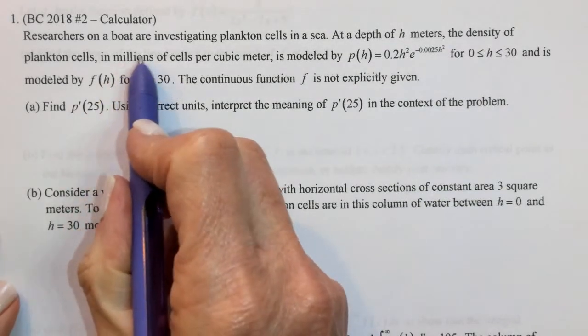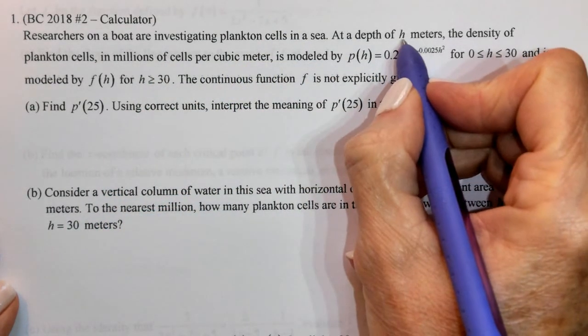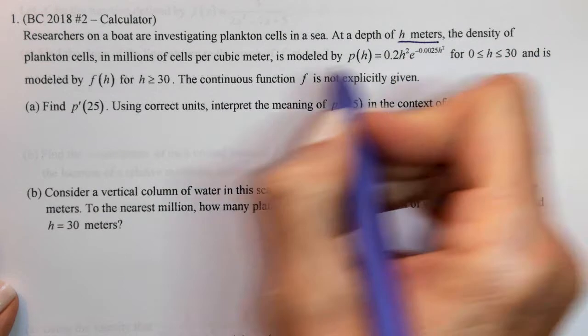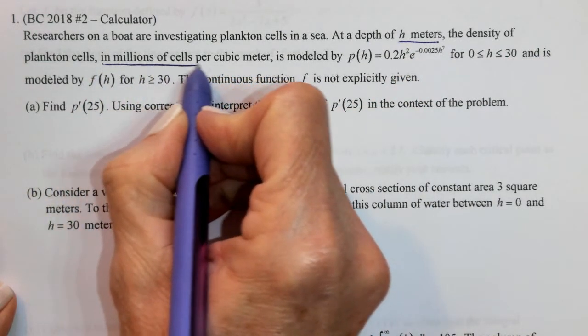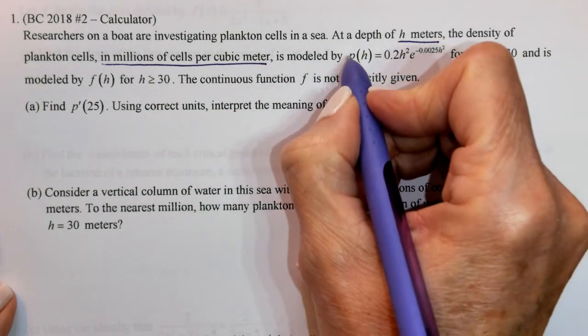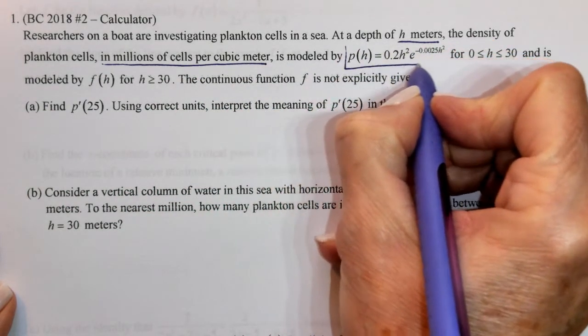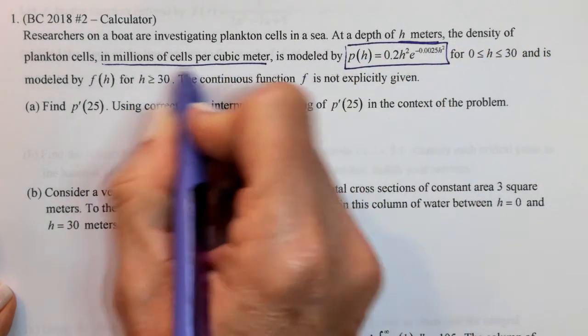Researchers on a boat are investigating plankton cells in the sea. At a depth of h meters, the density of plankton cells, in millions of cells per cubic meter, is modeled by this equation. So P is density. P has these units, all right?